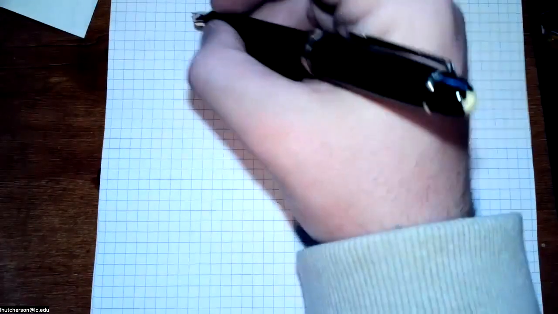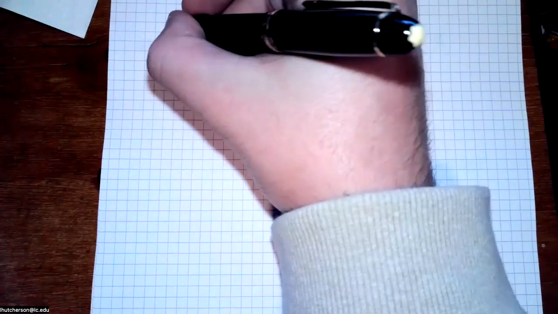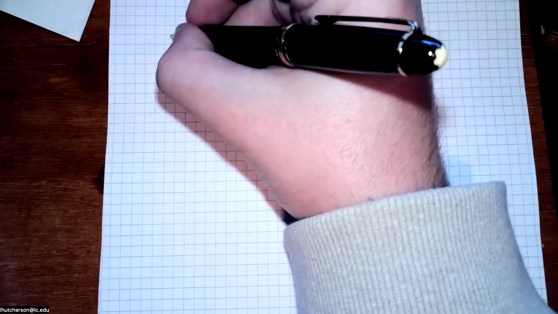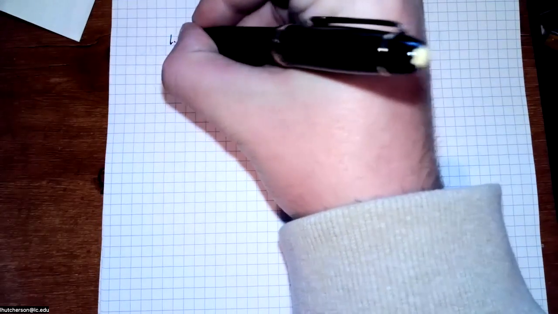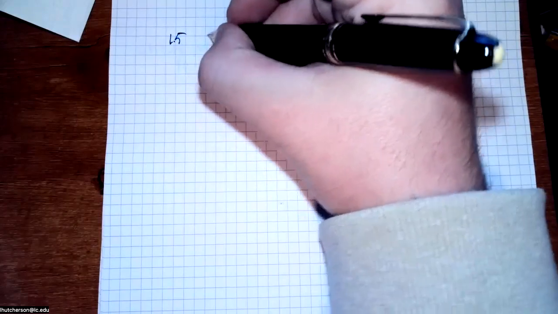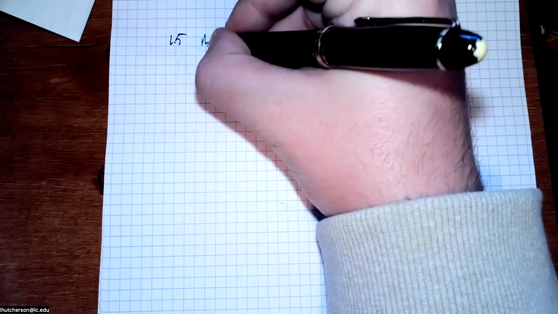All right, so we're going to get into section 1.5. Section 1.5 is on matter. We're going to revisit matter.